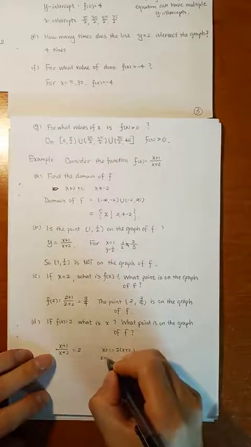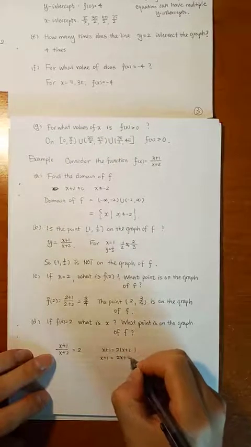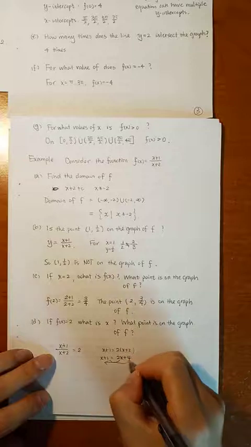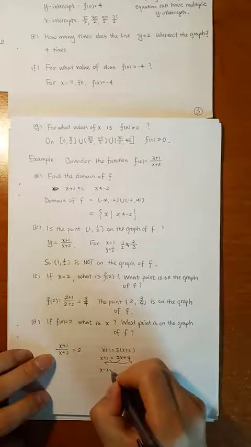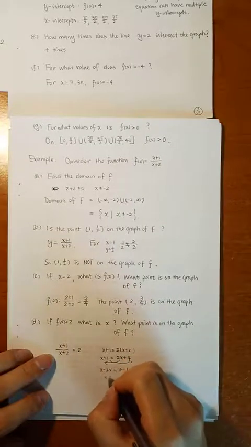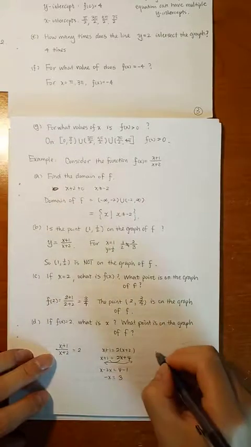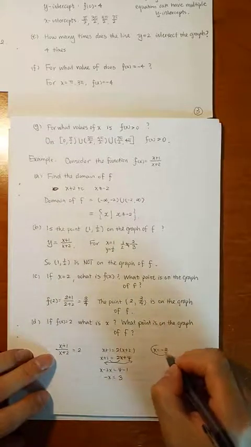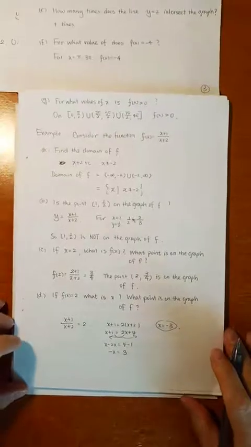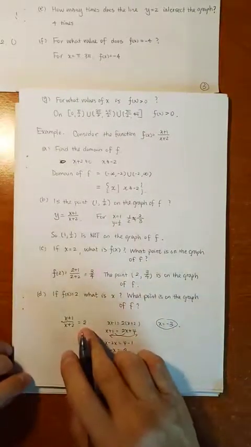And we simplify it. Move 2x to the left side, 1 to the right side. It's x minus 2x, 4 minus 1, and negative x is equal to 3. So x is equal to negative 3. Its corresponding value is a y.